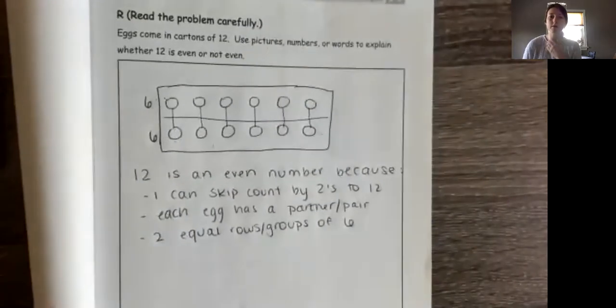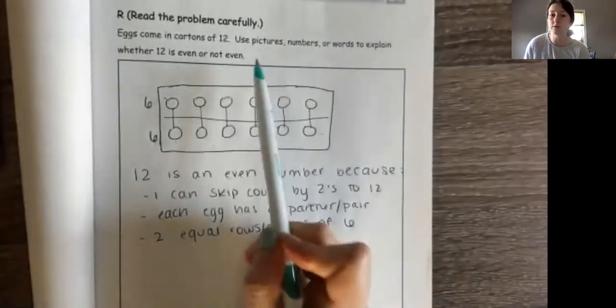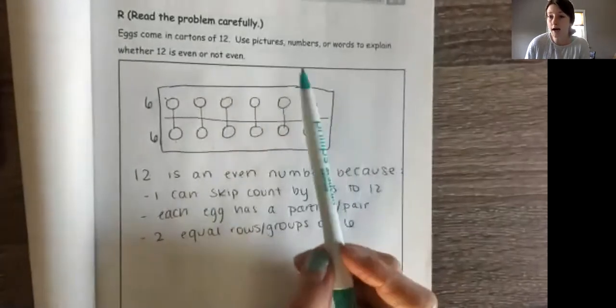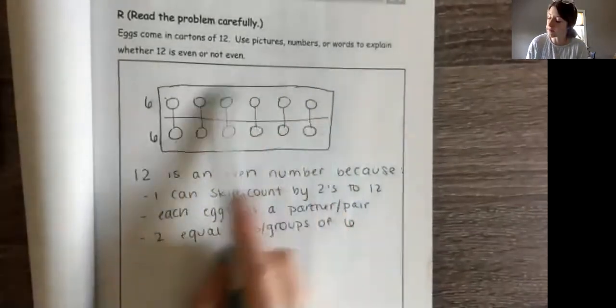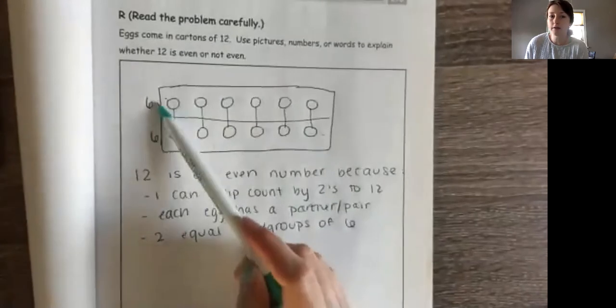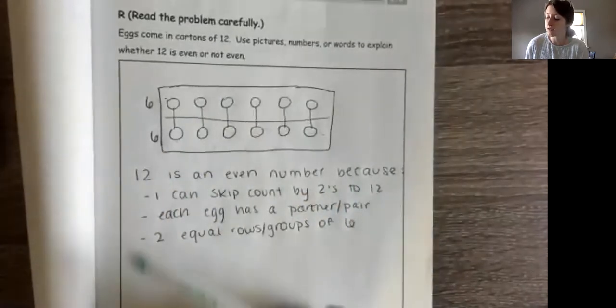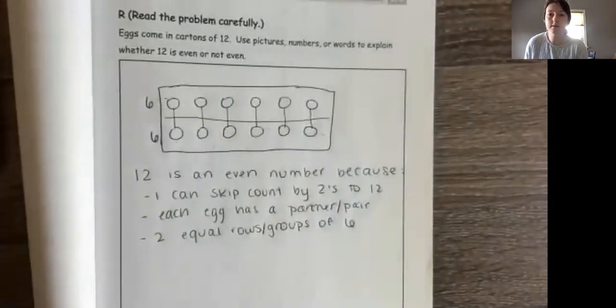So there are a few different ways that we could answer this problem, right? You could have used pictures, numbers, or words. What I did was I kind of used all 3, right? I used my picture to figure it out, I used numbers, and I also used my words. So if you had any of these reasons, great job.